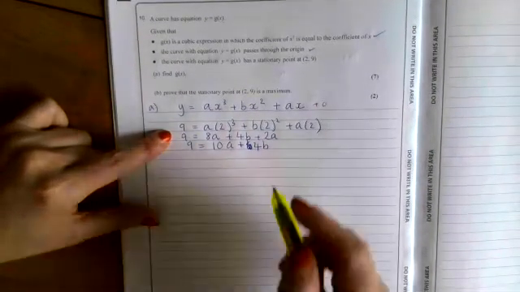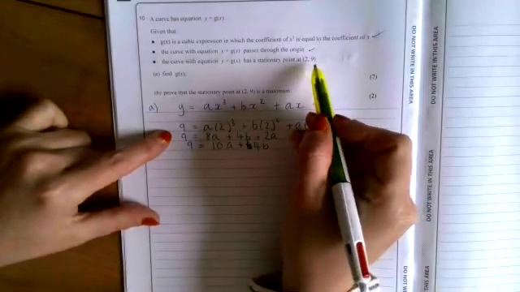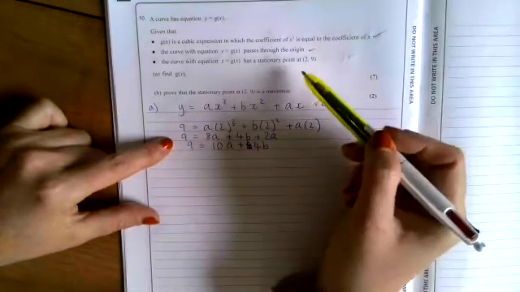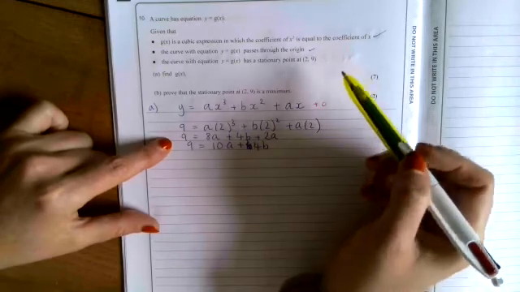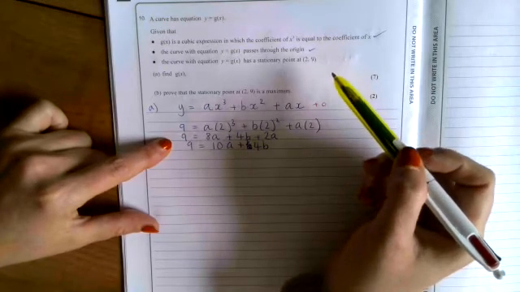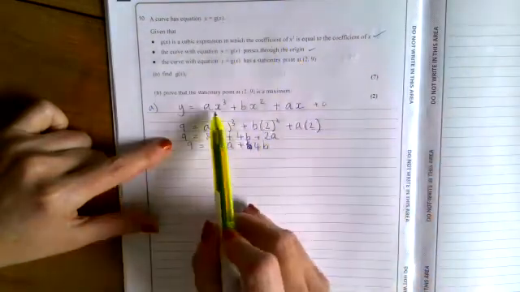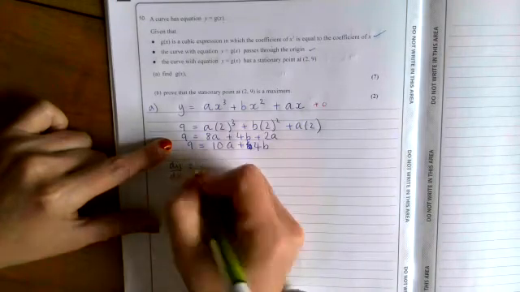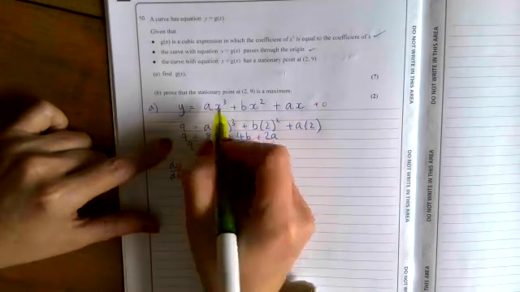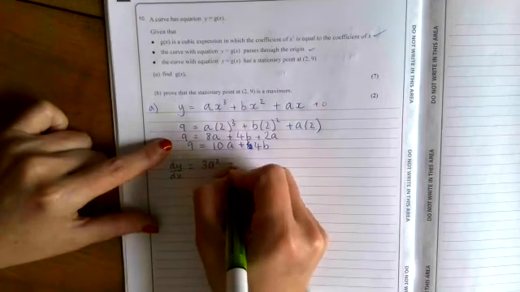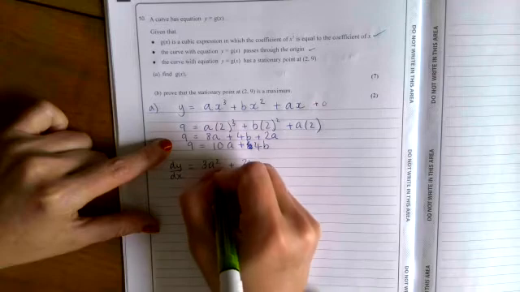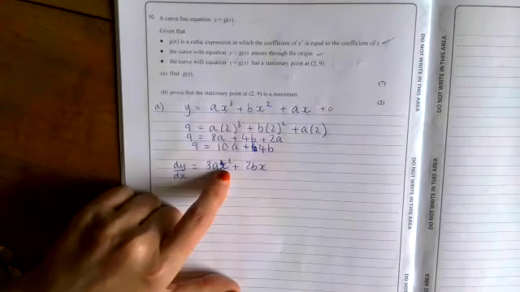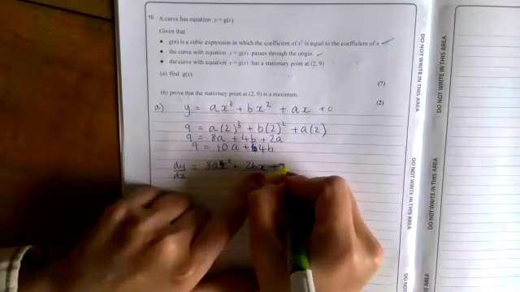So I've used this in one way, but also we know that stationary points occur when the differential of the function is set equal to 0. So let's find the differential of this. dy by dx, this is 3a x squared when I differentiate it, plus 2bx, plus a.